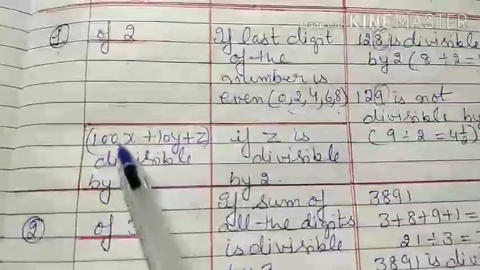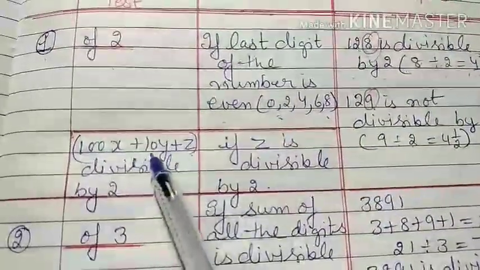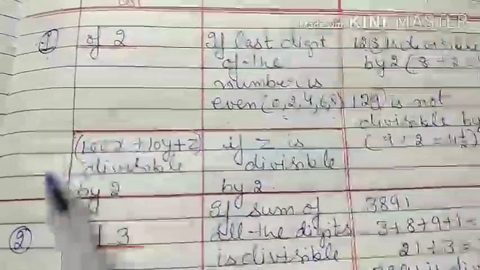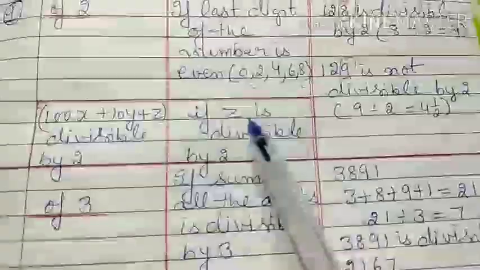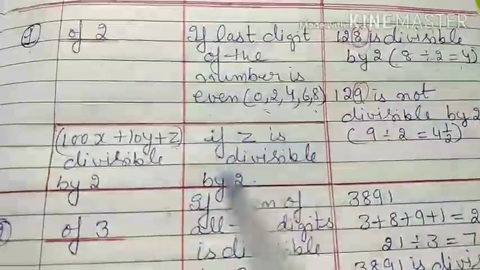If there is a 3-digit number with x in the hundreds place, y in the tens place, and z in the unit place, to check the divisibility by 2, the only condition is that the unit place variable z should be divisible by 2. So this is the check of the divisibility of 2.